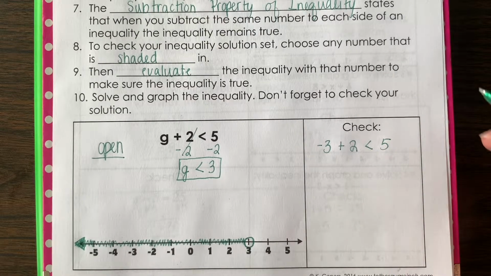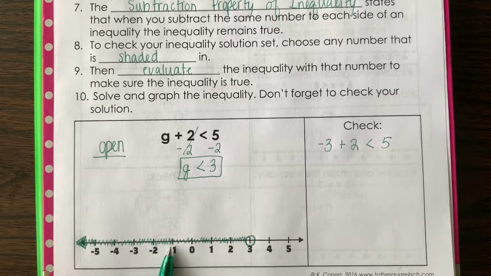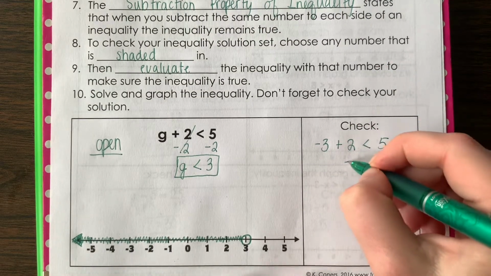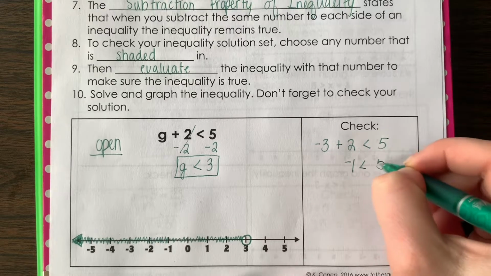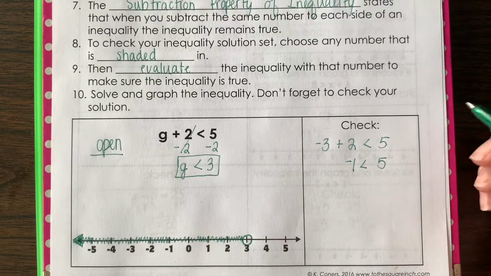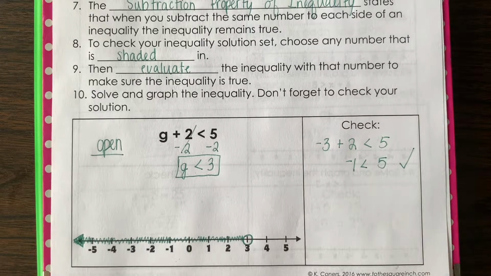Well, remember with negative numbers, let's come over here to negative 3 on the number line. If I'm then adding 2, would I move left or right? I would move right 2. So that would put us at negative 1. So is negative 1 less than 5? Yes, that is a true statement.